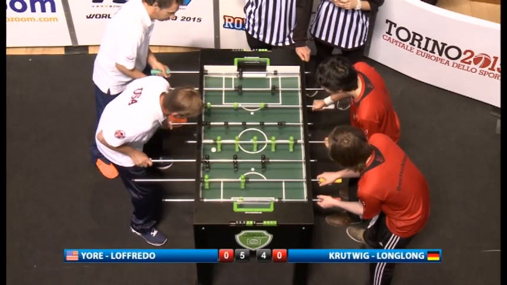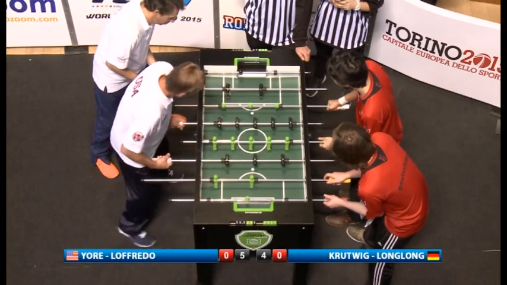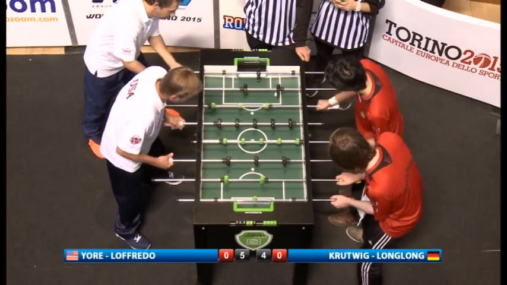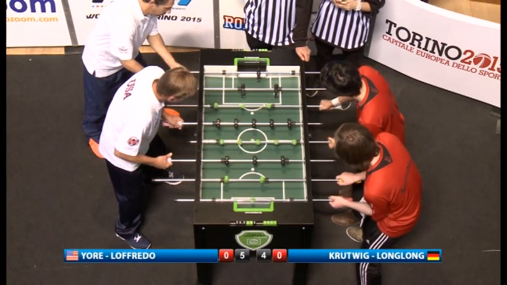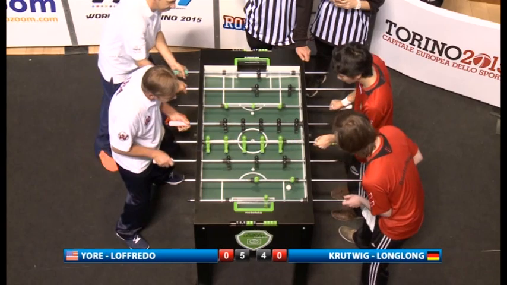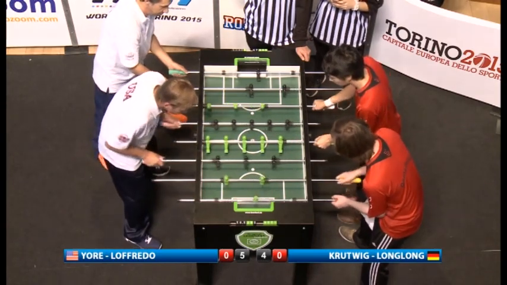Krudvig rushes it through but can't connect on the pass. Comes back to Lafredo. Todd will set up a pull shot here. The pass attempt is just wide of Yor's man. Comes back to Hansen.